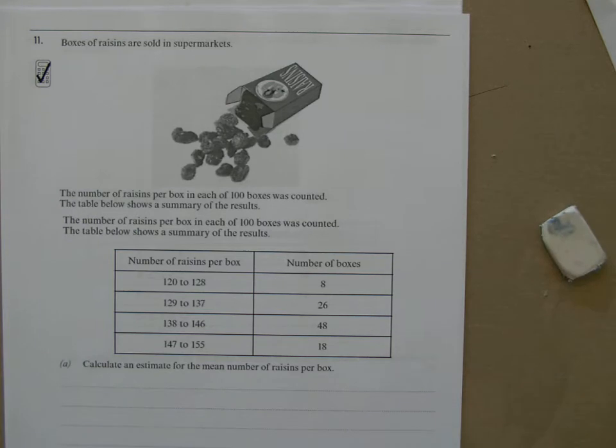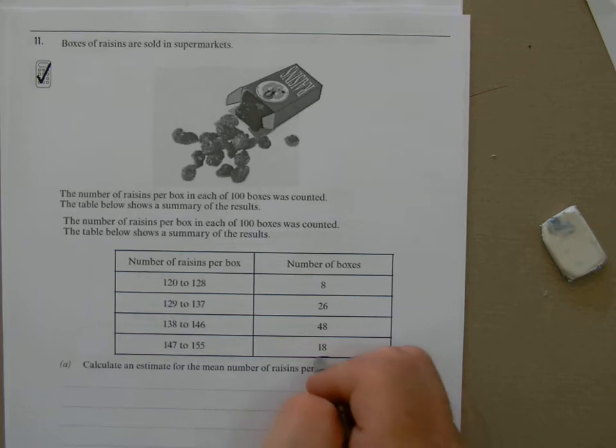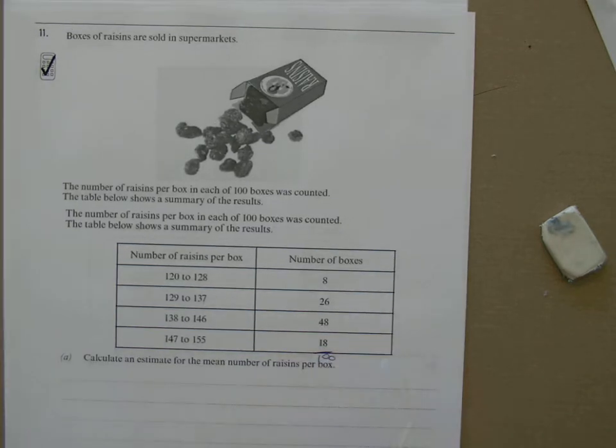Boxes of raisins are sold in supermarkets, right? And it says the number of raisins per box in each of 100 boxes was counted. The table below shows a summary of the results. Okay, so 100 boxes, they counted the raisins in each of them. So that means this should add up to 100. It's always good to do that, right?